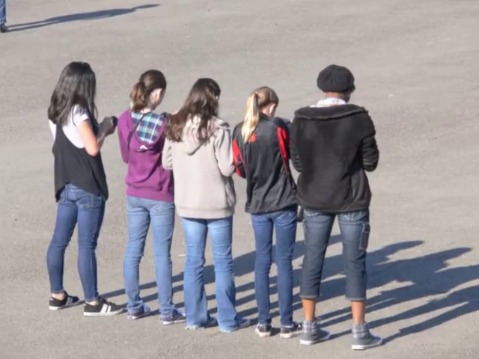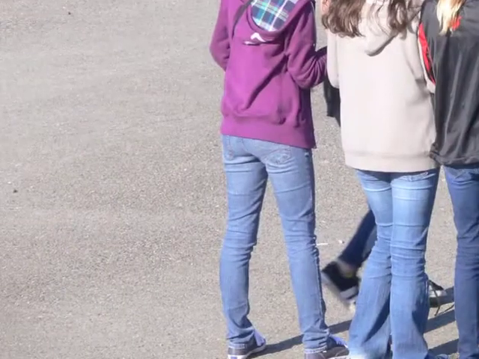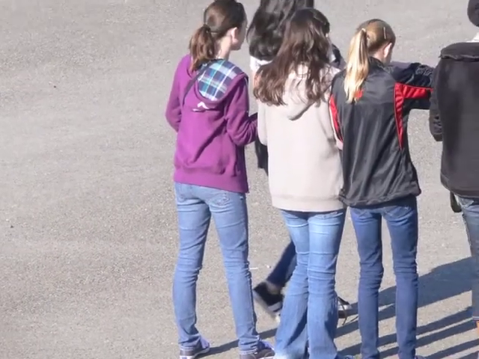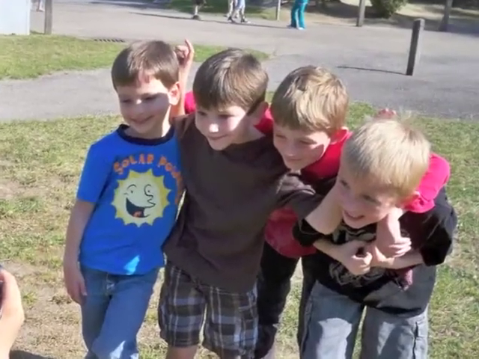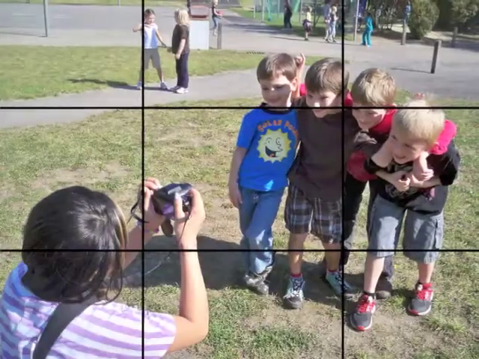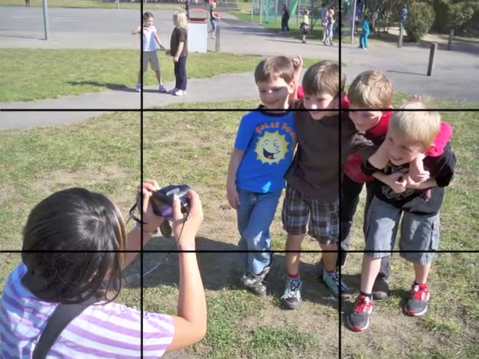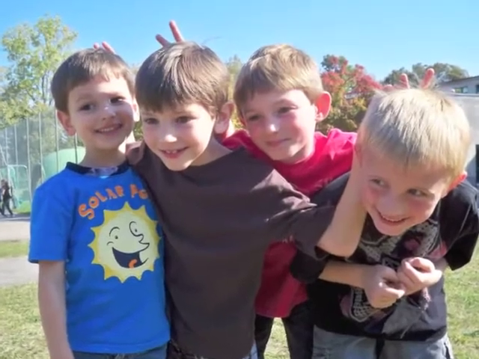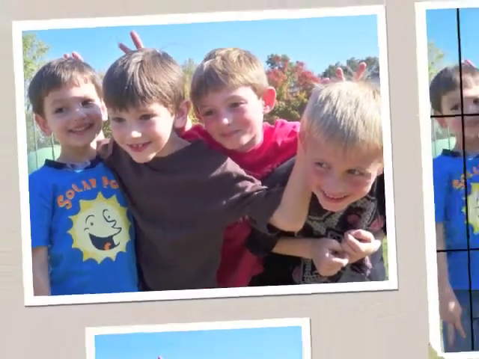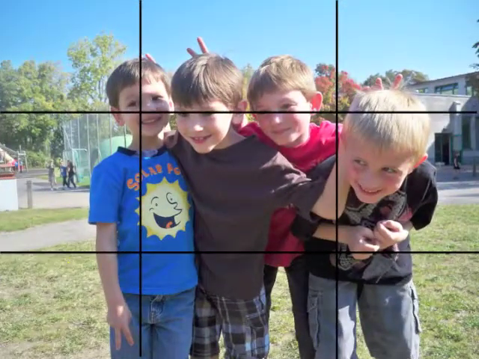I send them back out to the playground and have them start taking more photographs again so that we can bring them back and see what kind of photographs we've taken, breaking them down again with the lines of the rule of thirds. There are certain points in a composition that will help you to decide whether or not you've actually taken a good photograph. So I do that with the students. We spend a lot of time breaking our photographs down.